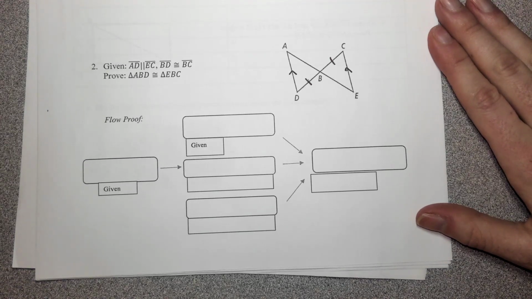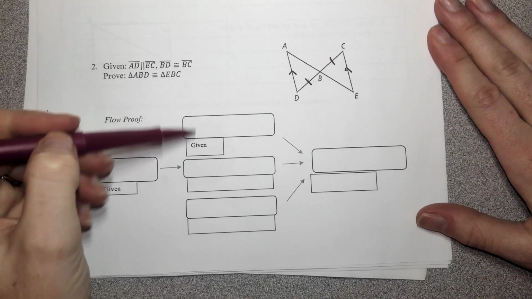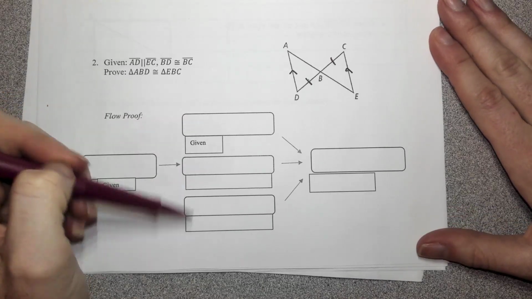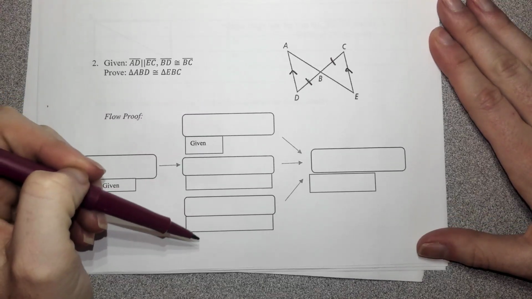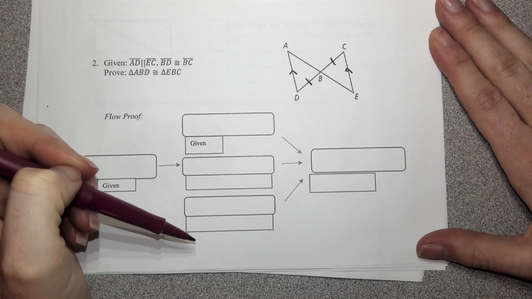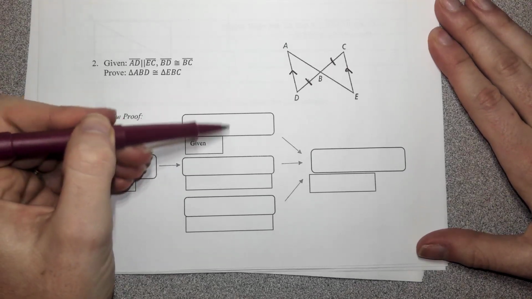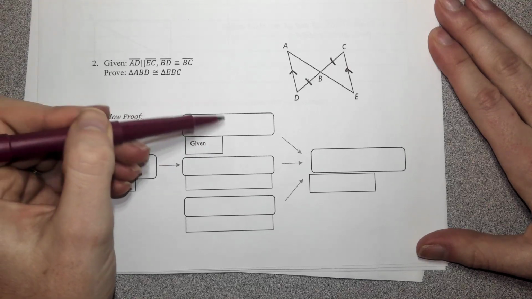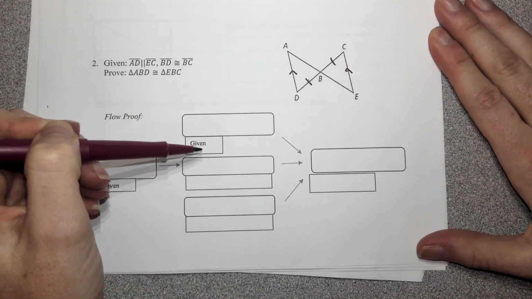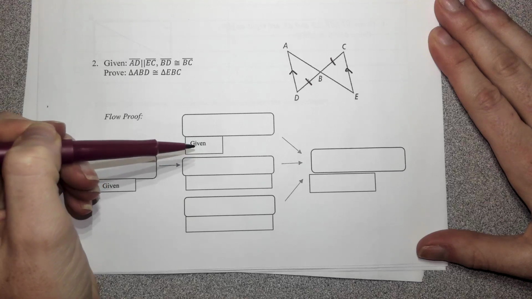Okay. So if we want this stack here to be either our side angle, hypotenuse leg, whatever, which given should we put here? AD is parallel to EC. Wrong. BD is equivalent to BC. Okay, because it gives us a side, right?